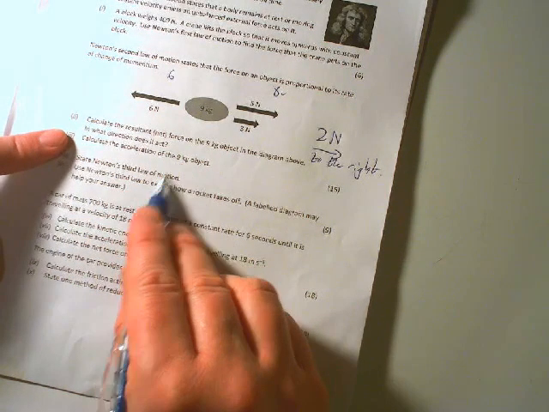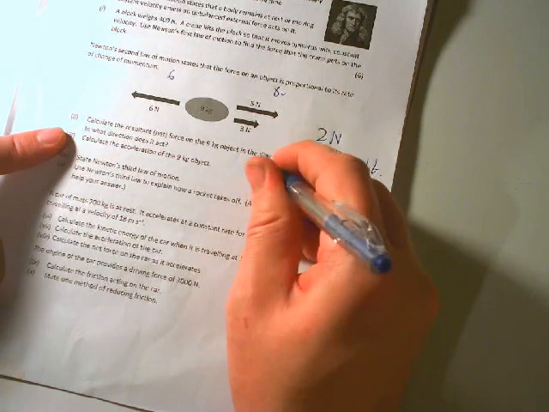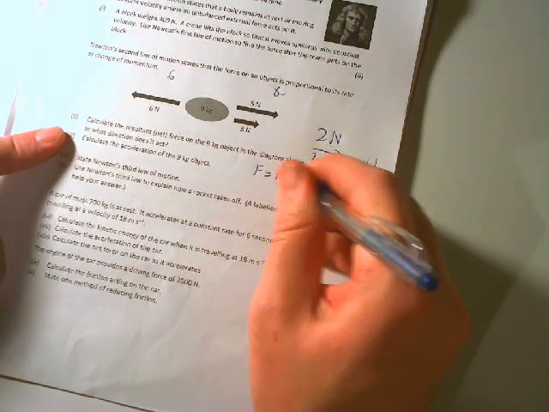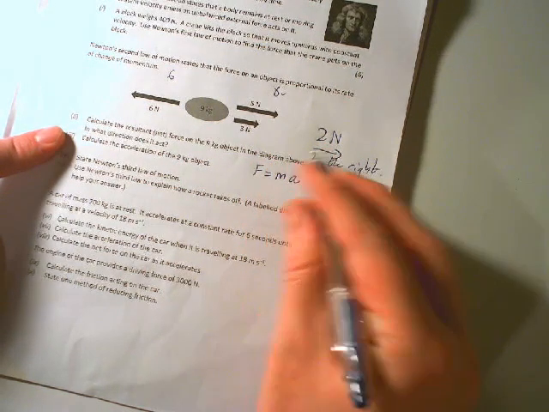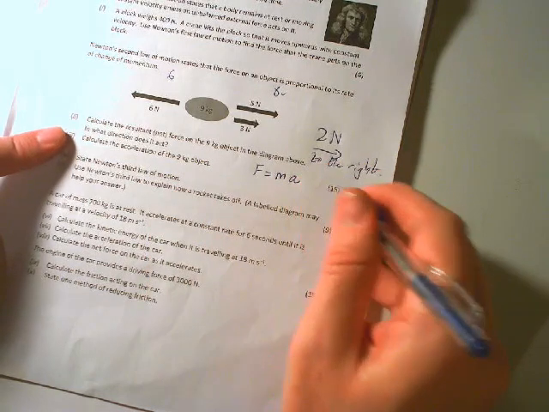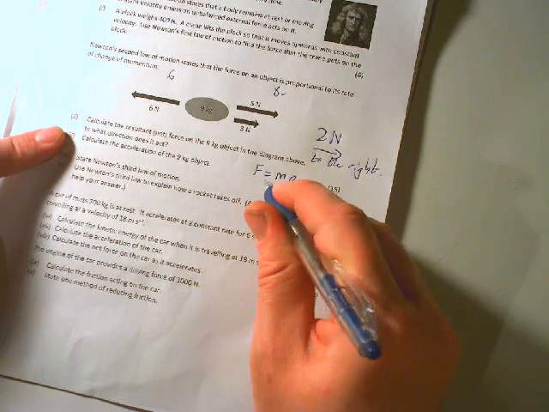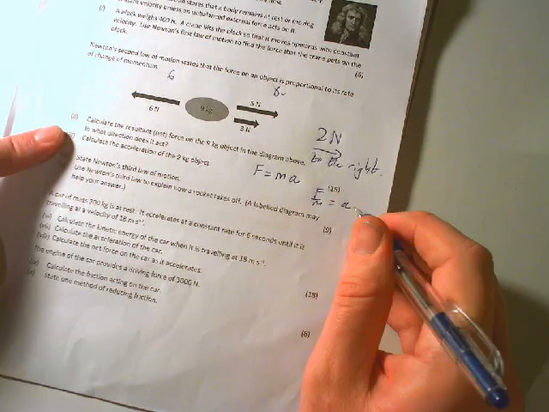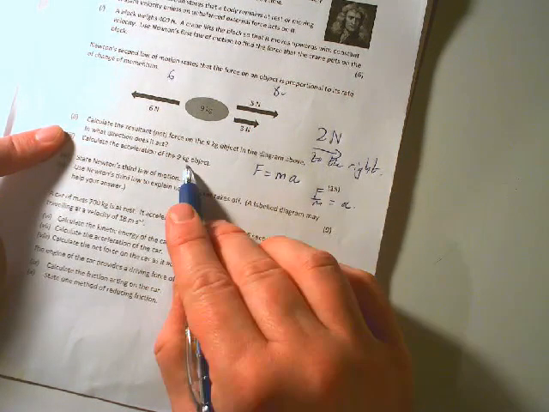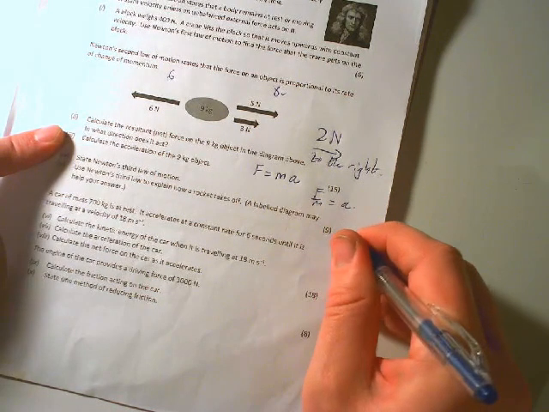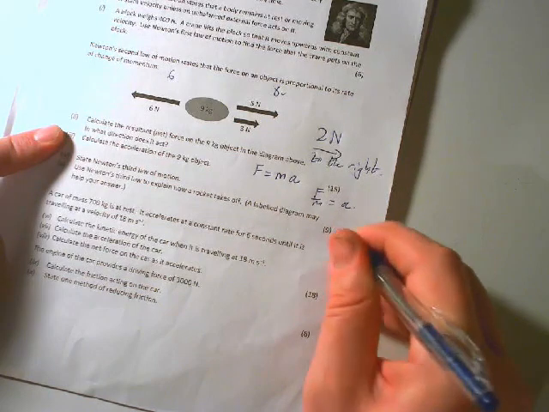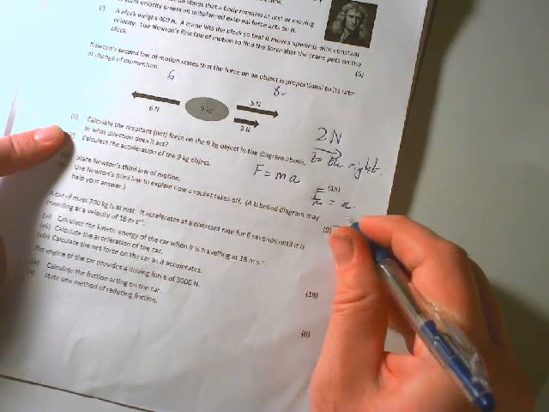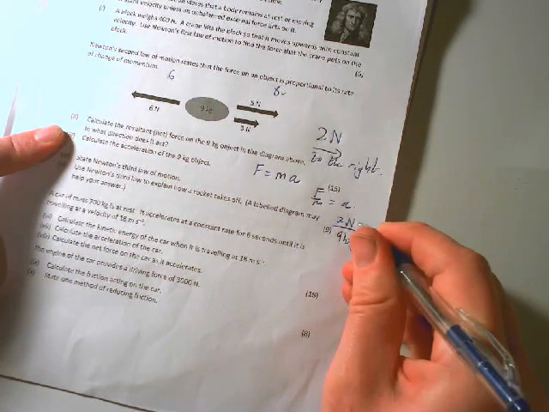Calculate the acceleration of the 9 kilogram object. Well, a special case of Newton's second law is that F equals ma. We're looking for the acceleration. So let's rearrange this, bring the m across. So the force divided by the mass will give us the acceleration. We have a 9 kilogram object, so that's our mass. We have a force of 2 newtons.